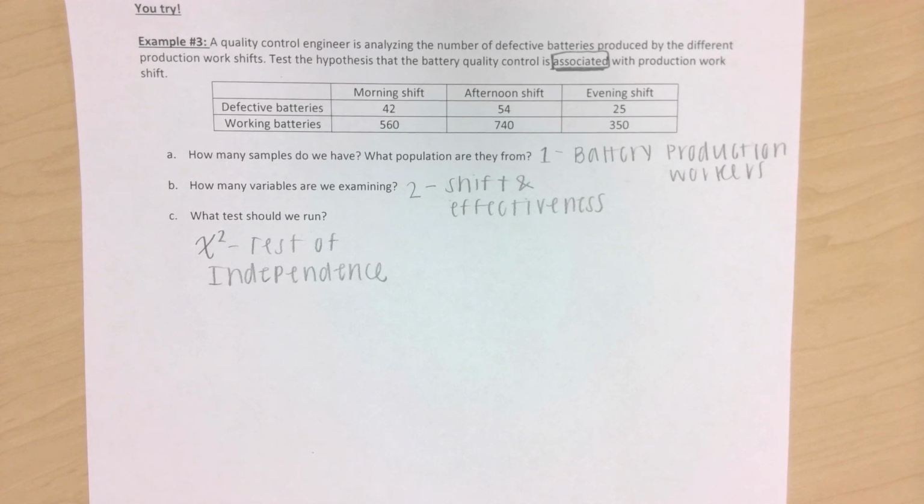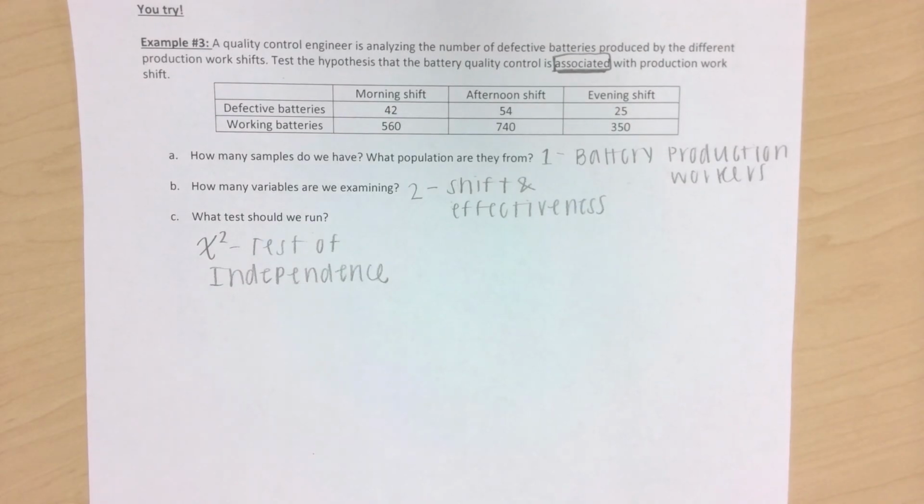My big recommendation is to really focus on that last sentence or that question. If you see the word associated or independence, chances are you should probably run a chi-squared test of independence.